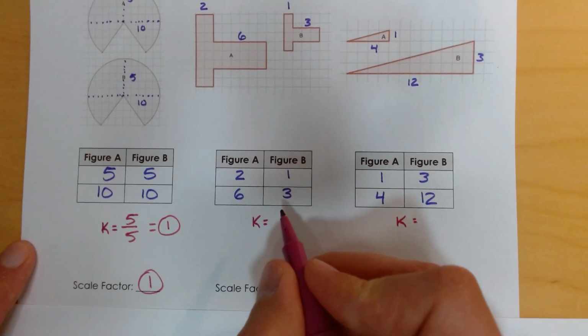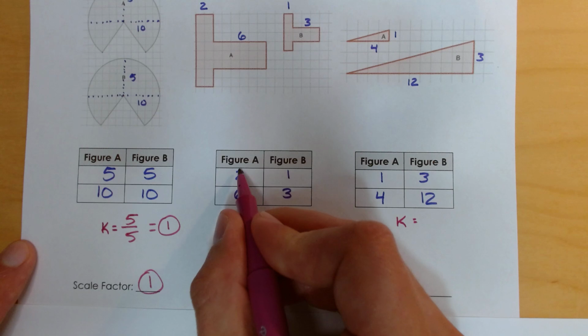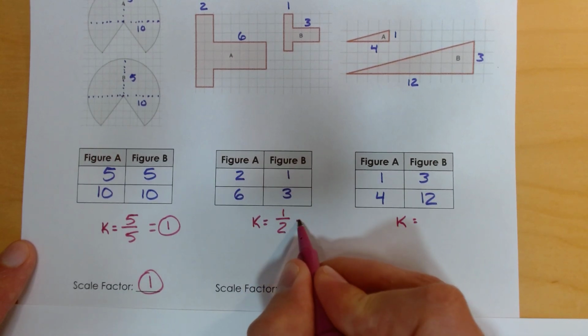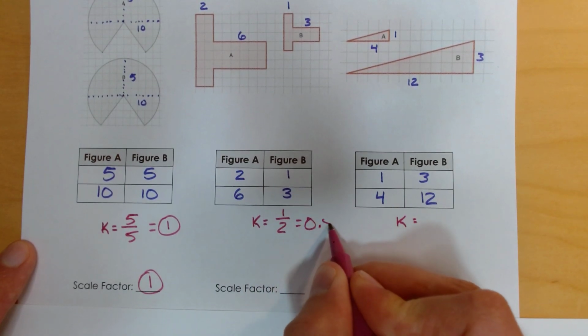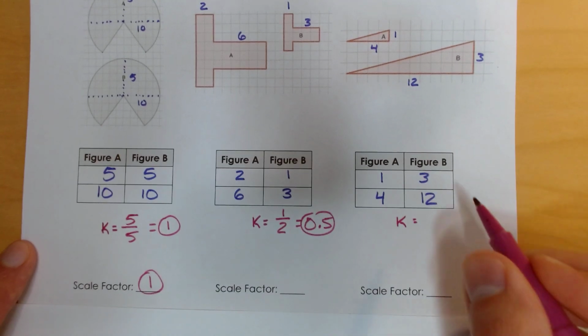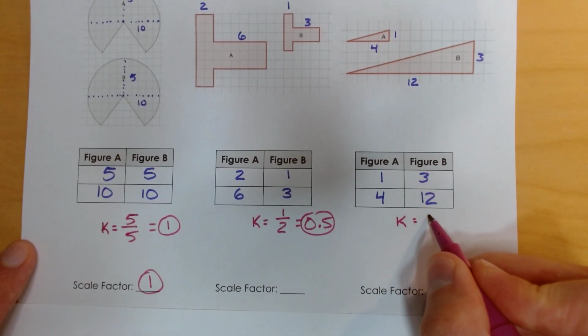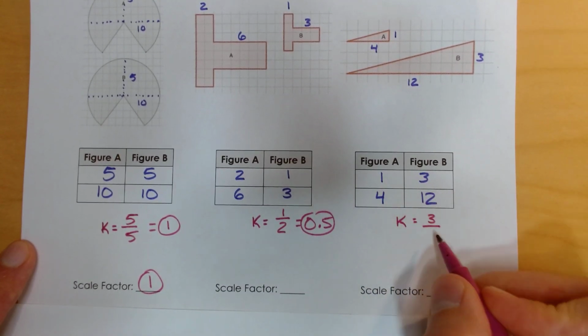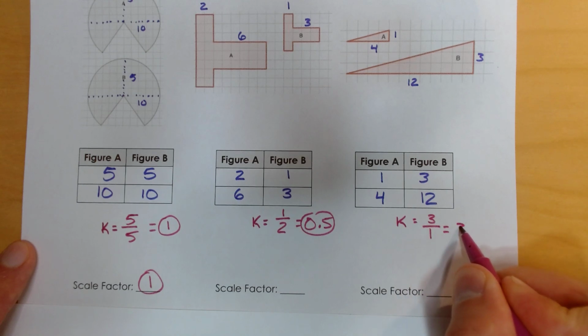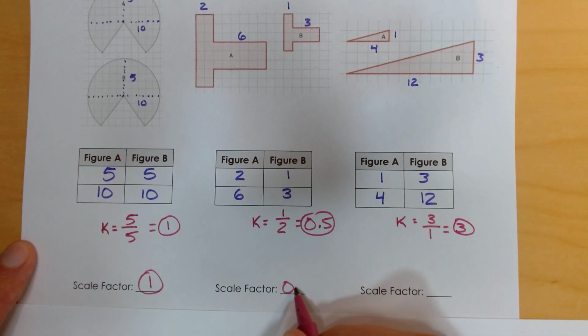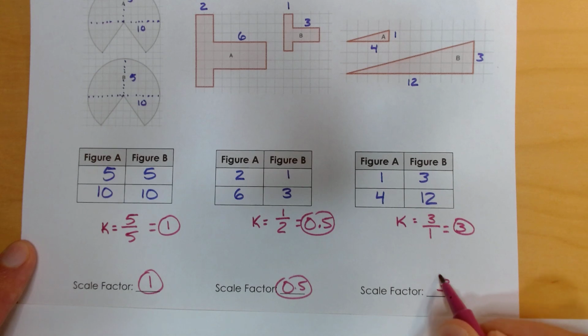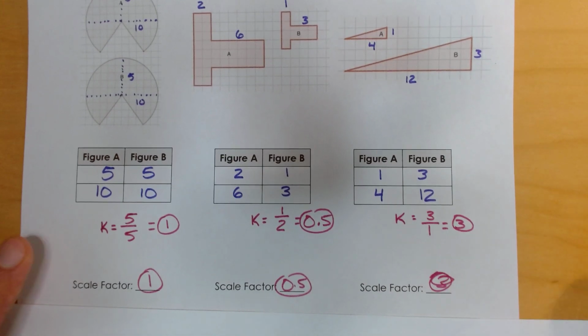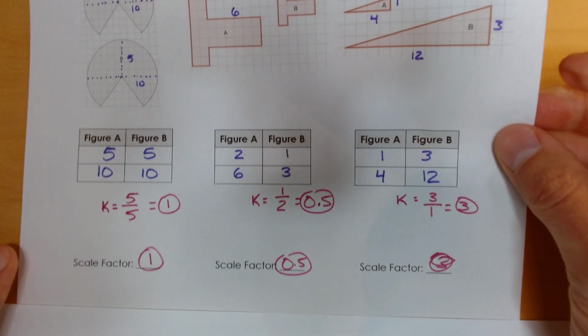I'll take my scale copy side here. I'll take 1. My original side is 2. 1 divided by 2 is 0.5. And finally, for my third one, I'm going to do 3 over 1, which gets me 3. So I've got 3 different scale factors here. So what do the sizes of these scale factors tell us?